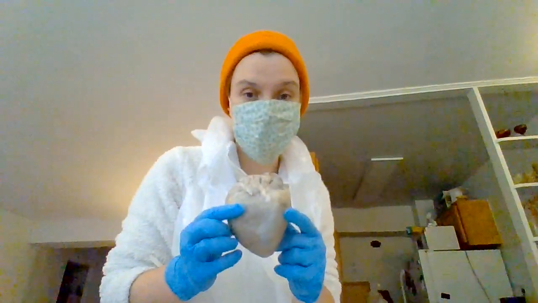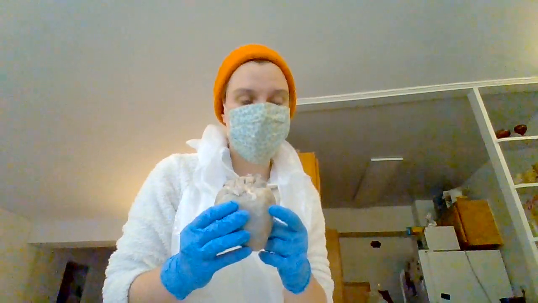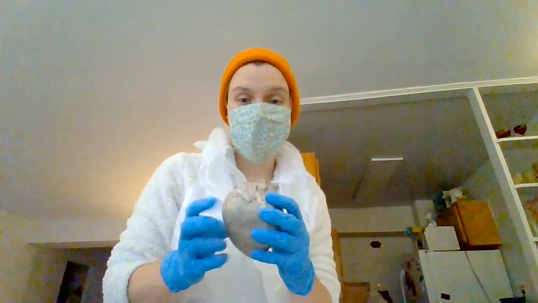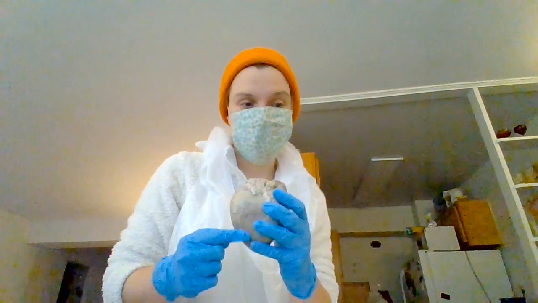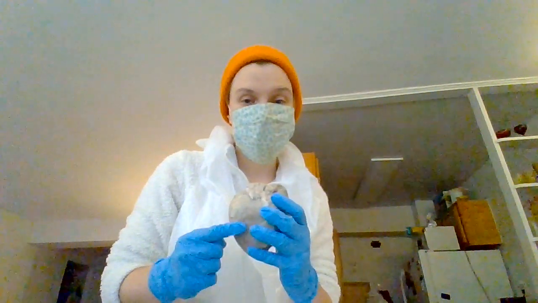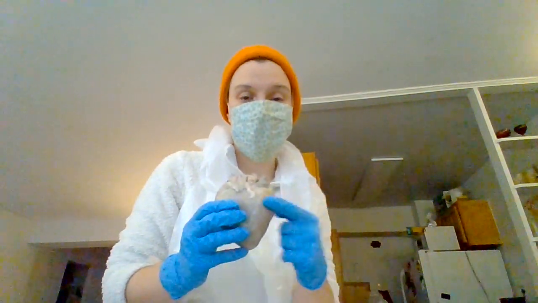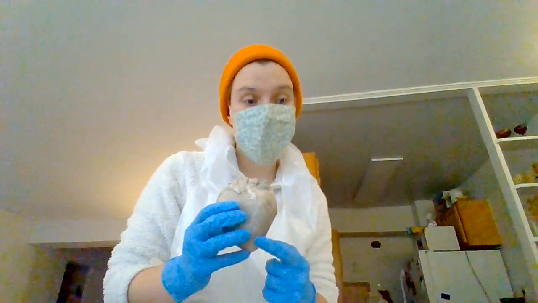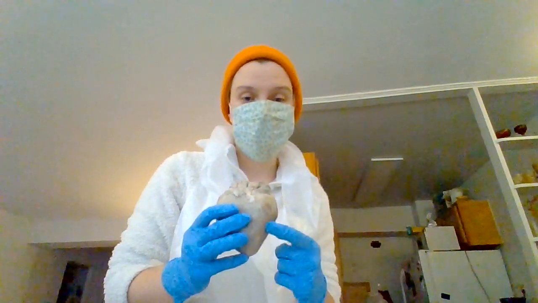And then each side is going to have a valve. For the right atrium and right ventricle, we are going to have the tricuspid valve. For the left atrium and left ventricle, we are going to have the mitral valve.